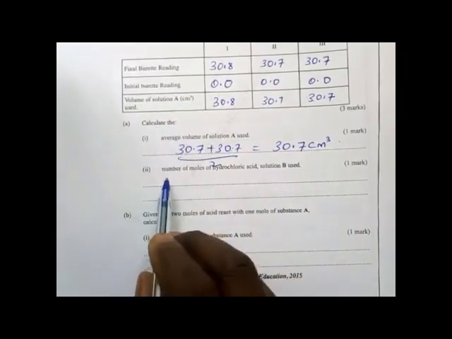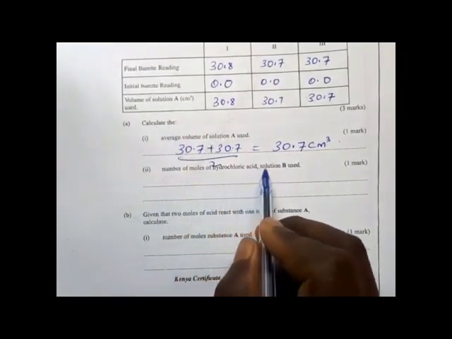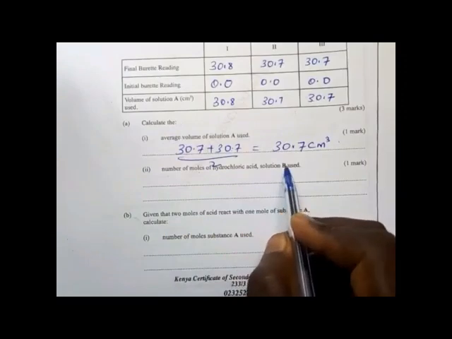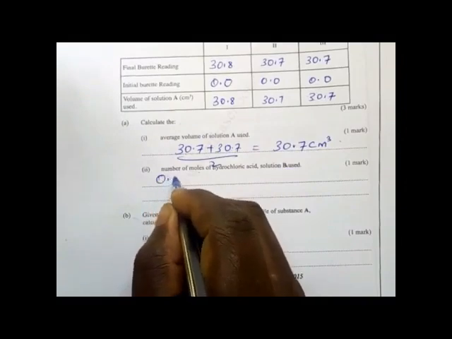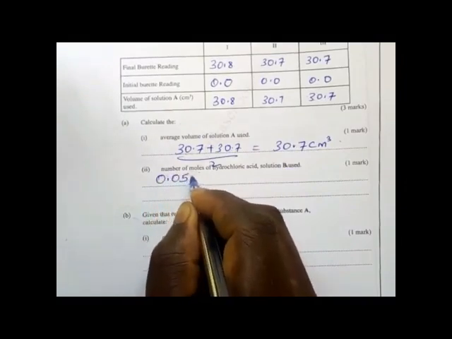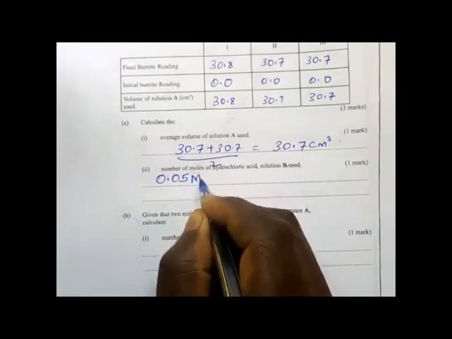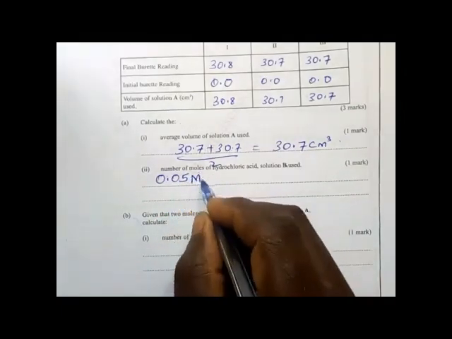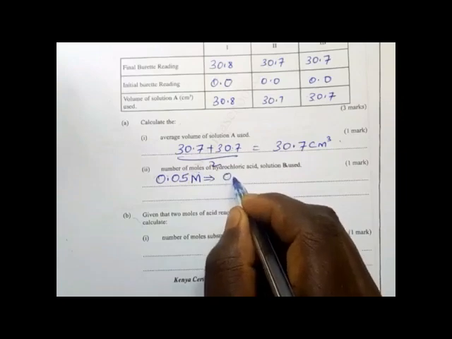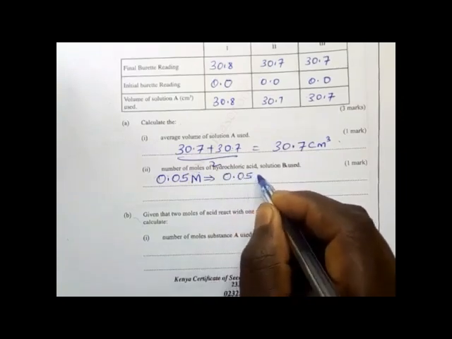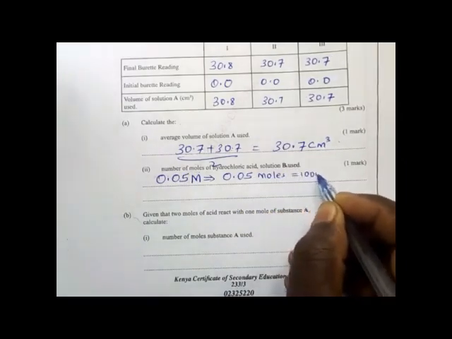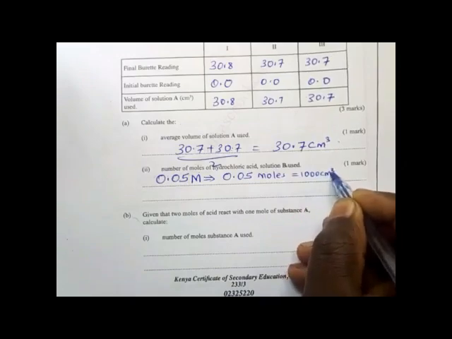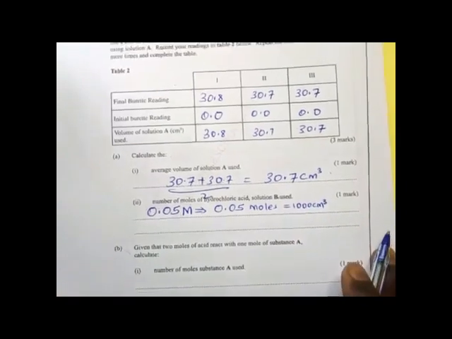Calculate the number of moles of hydrochloric acid, solution B. Very easy. Why is it very easy? We know the molarity of solution B, 0.05 M. What does this mean? It means 0.05 is the number of moles in 1000 cm³. But what was the volume of solution B used?